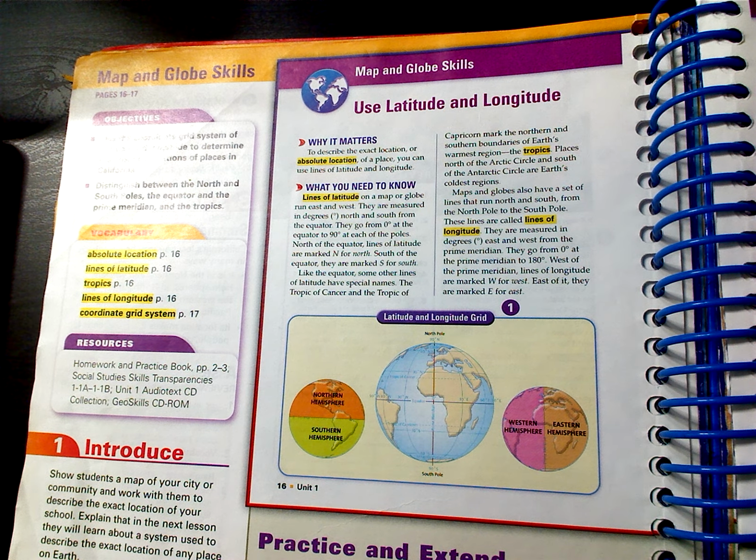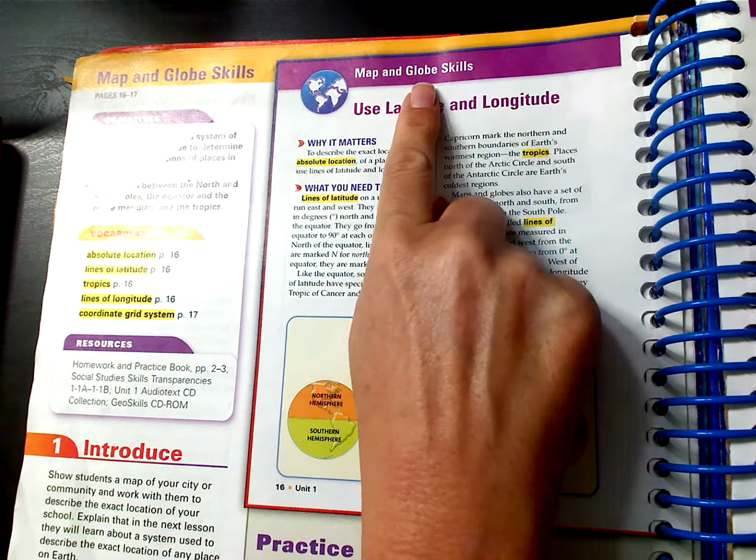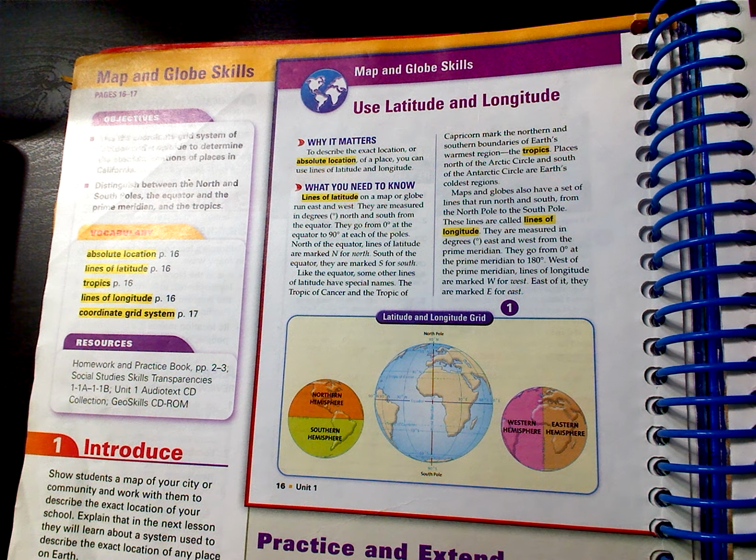We're going to do a little reading on pages 16 and 17 in your reflections book. So if you don't already have that out, please take that out and turn to page 16. It says map and globe skills. Part of what we'll learn this year is how to use a map, how to read a map, what's on a map. And we're especially focusing on maps and California this year in fourth grade social studies.